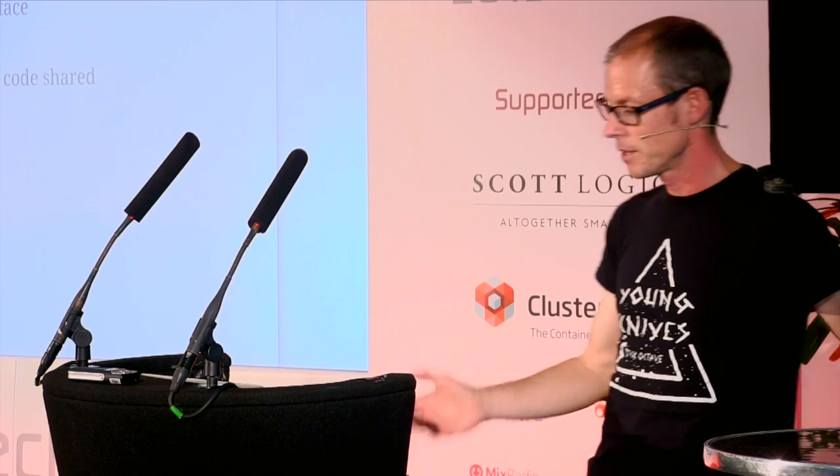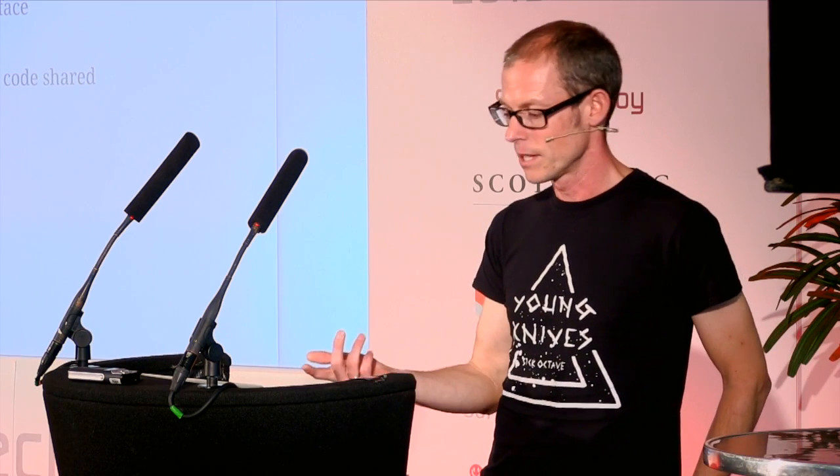Also Android. This only came out a couple of weeks ago. It's exactly the same concepts. You're just creating Android UIs. And interestingly, Facebook have reported that they've managed to share 85% of their code between iOS and Android apps.